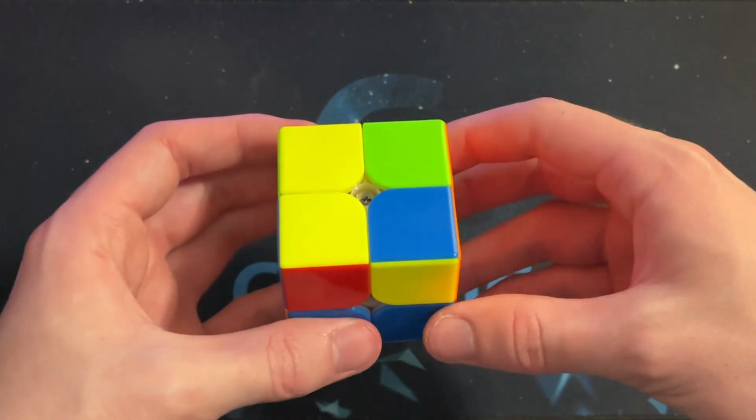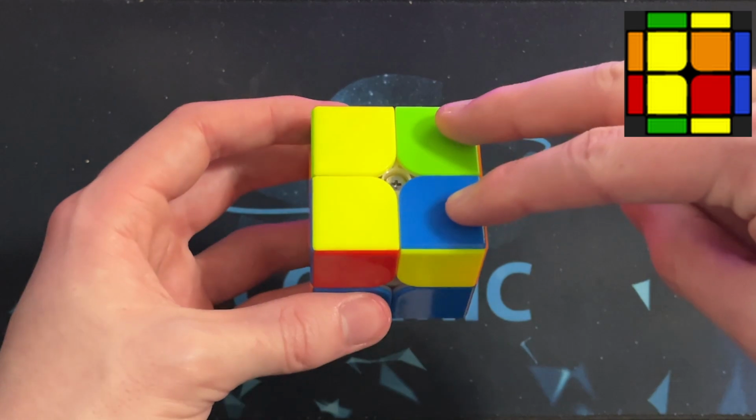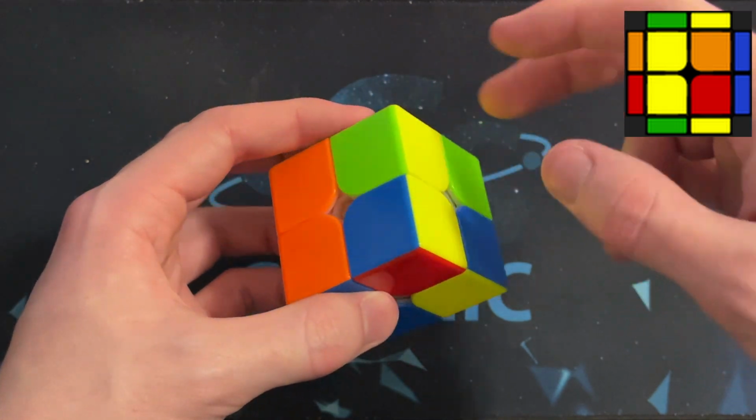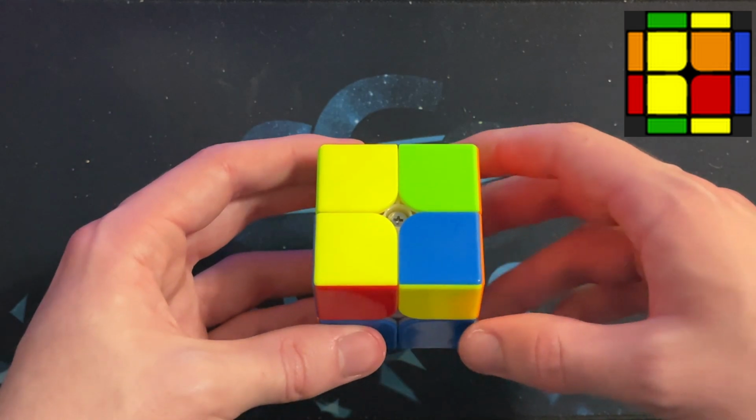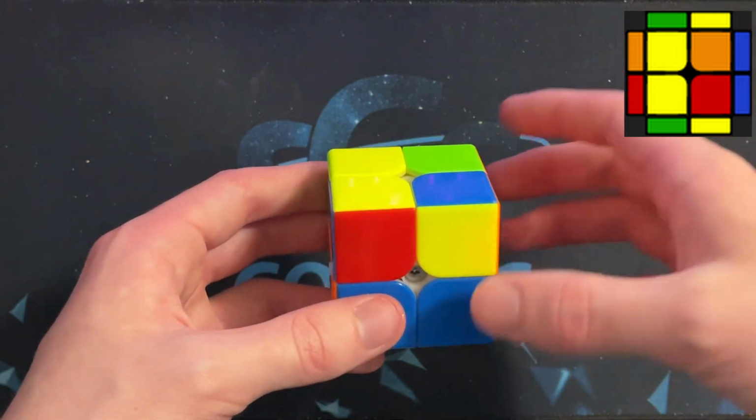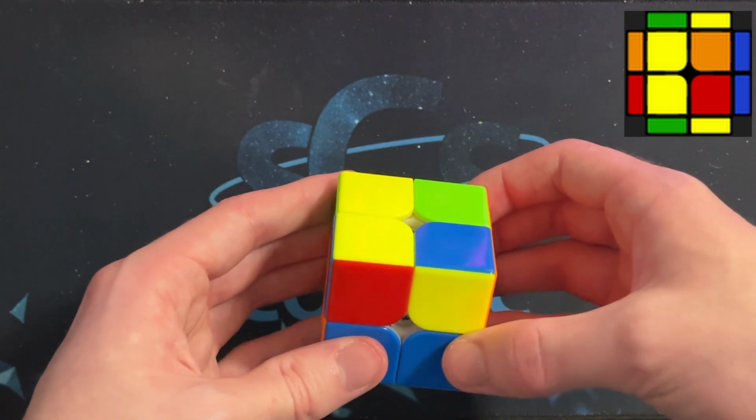This one's going to look quite a bit opposite from the last one. We have these two opposite corners, and here as well. Going to hold it from the same angle as the last one. And for AUF recognition, this blue is going to be at the front. Here's our algorithm.